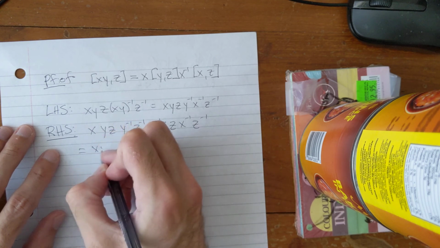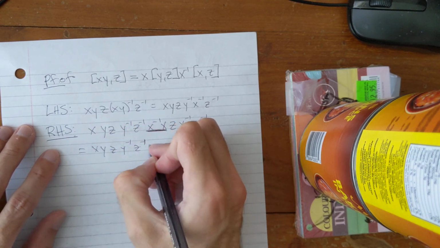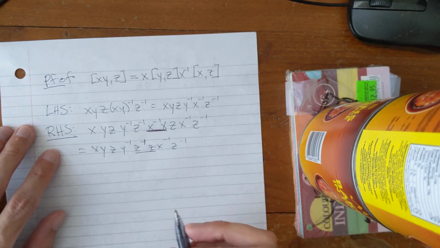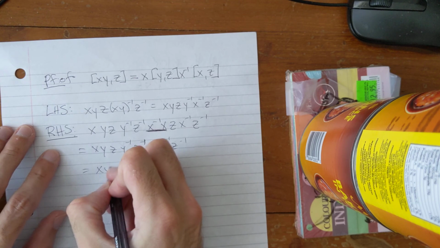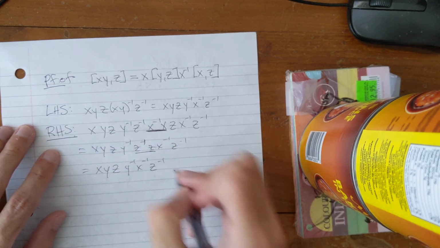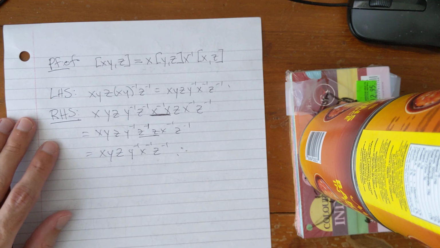So here you get equals x y z y inverse z inverse z x inverse z inverse. And now we can cancel z inverse z. Same thing. So let's stop there.